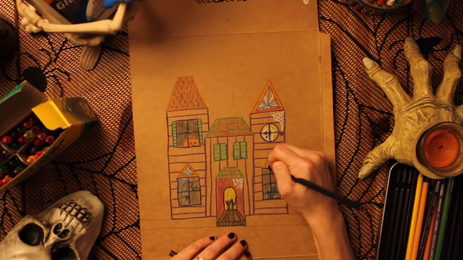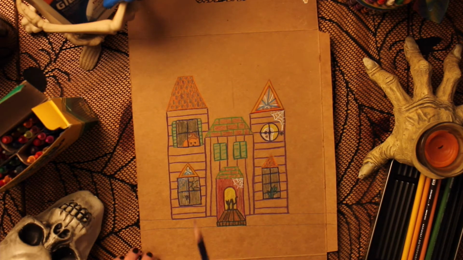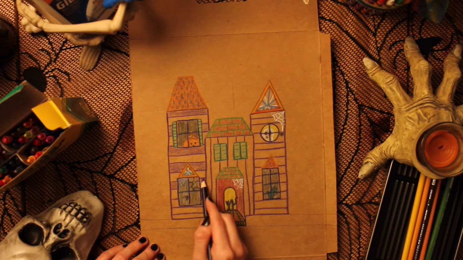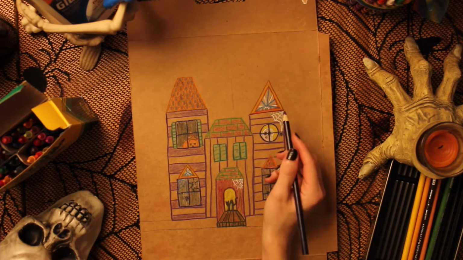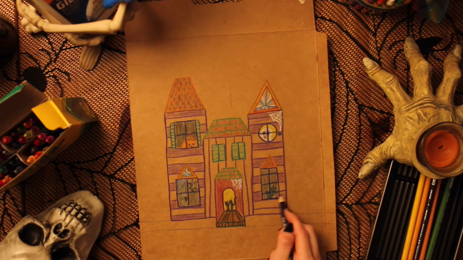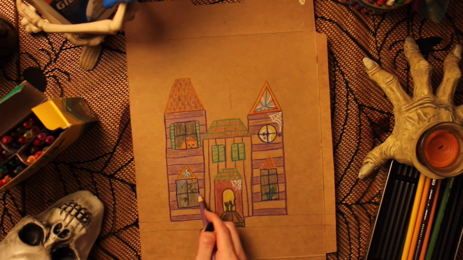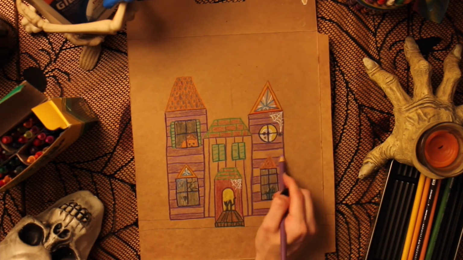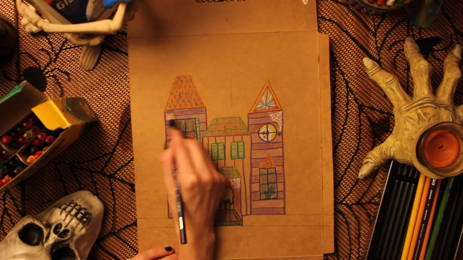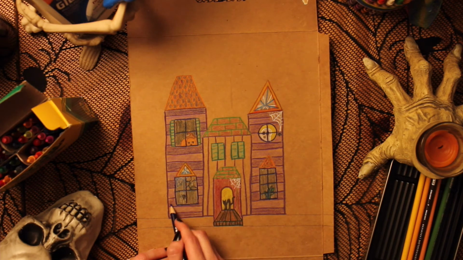So I worked to put colors for my roofs, shutters, and doors, but now for my actual house, maybe I want to add some contrast with some stripes. I'll keep them both purple, but one will be lighter than the other. I can also add in some blues and greens to maybe make the appearance of some shadows.